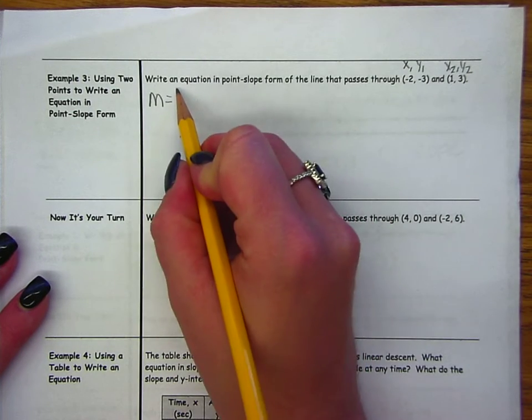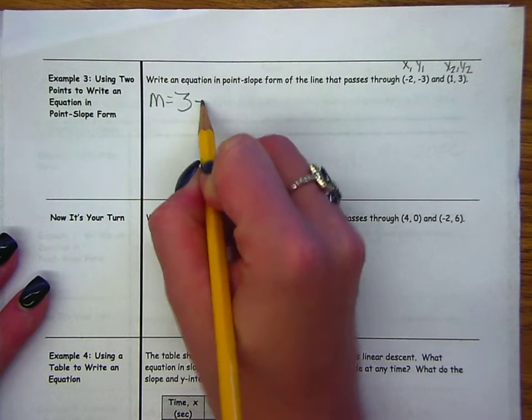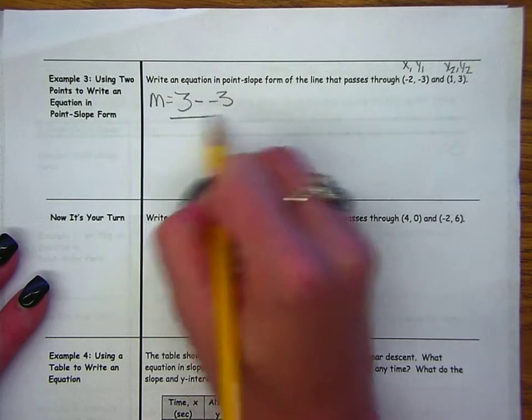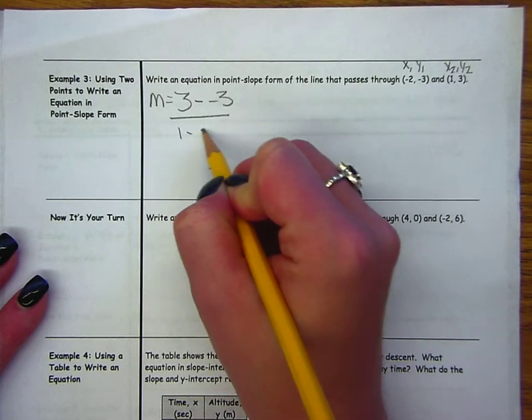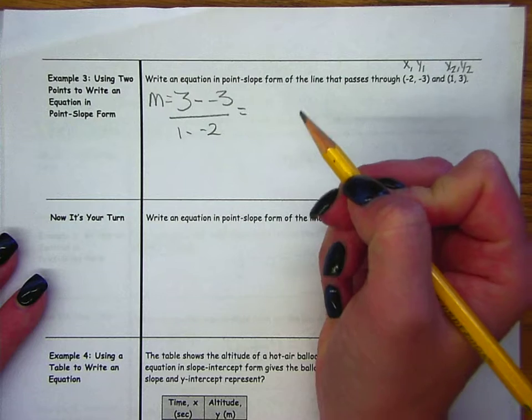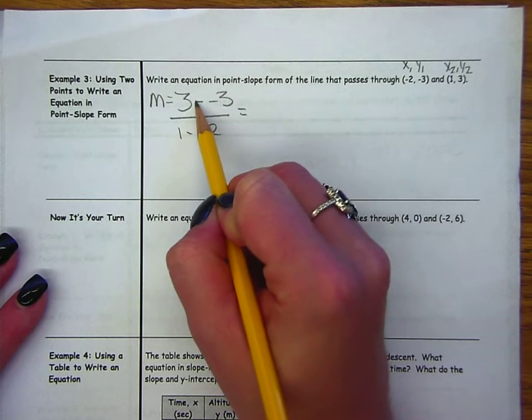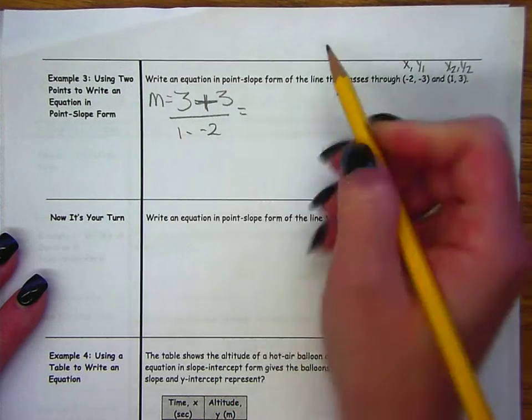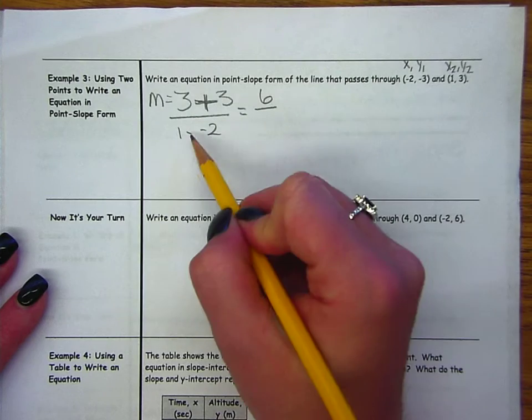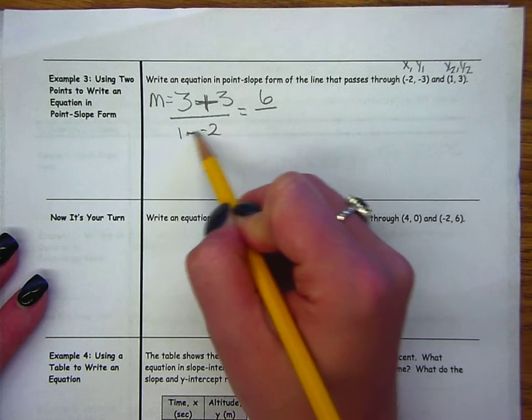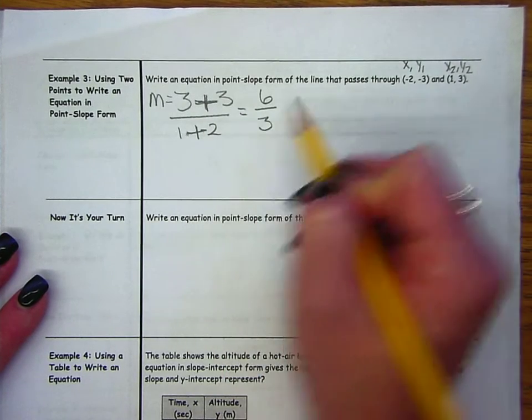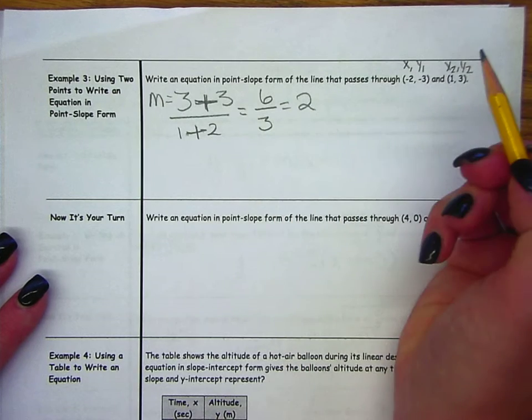Using my slope formula, I've got 3 minus -3 over 1 minus -2. A negative minus a negative becomes a positive. So I got 6 over, again negative and negative becomes a positive, 6 over 3. So my slope is equal to 2.